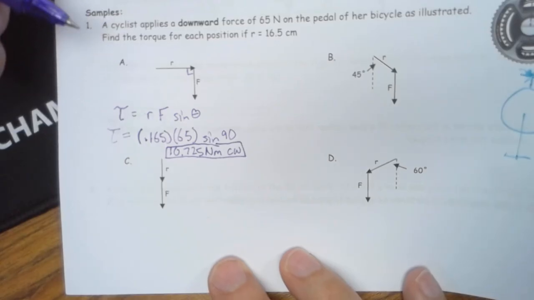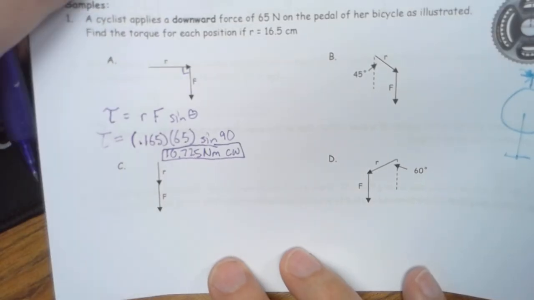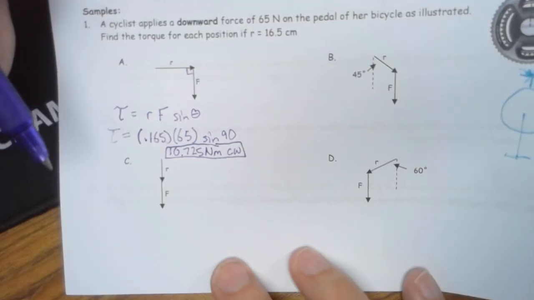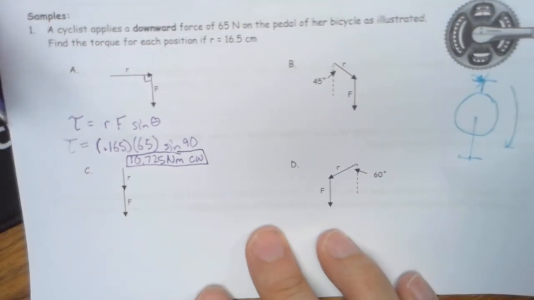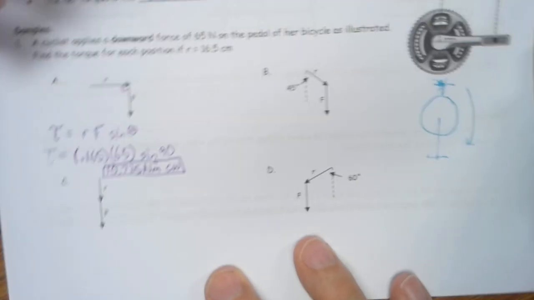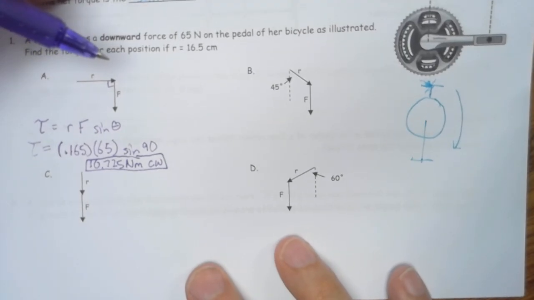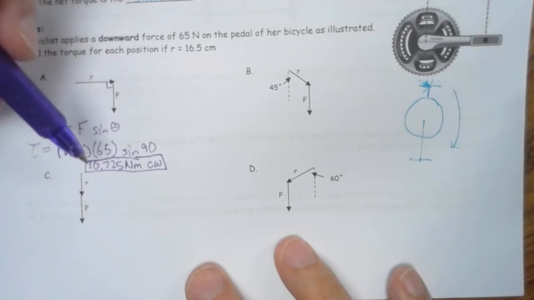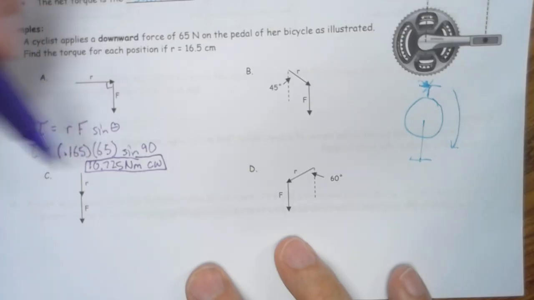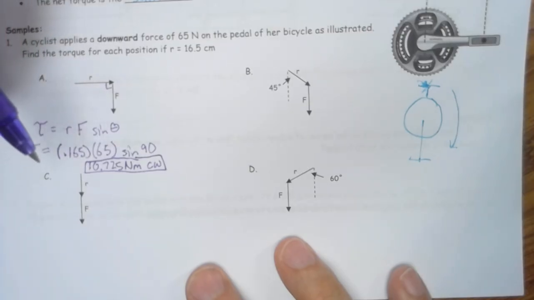Guys, even though we could treat it as a vector with direction, it really isn't. It's a pseudo vector. We assign it its direction as clockwise or counterclockwise. And conventionally, we just treat clockwise as negative and counterclockwise as positive. So if I wanted to rewrite this, I could say negative 10.725 Newton meters. Understanding convention.